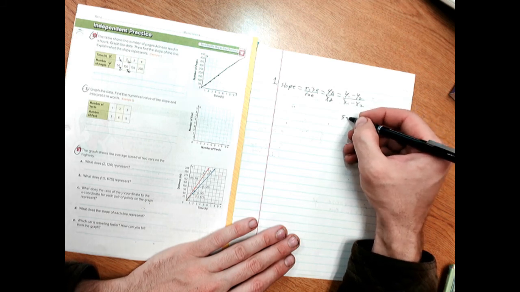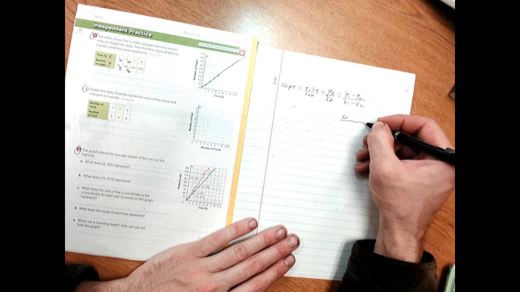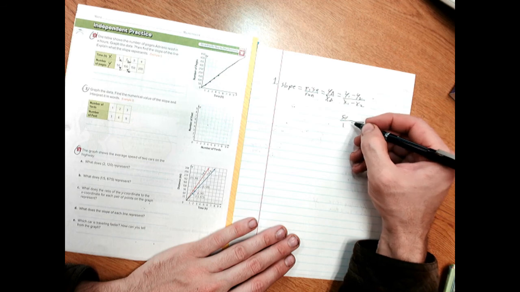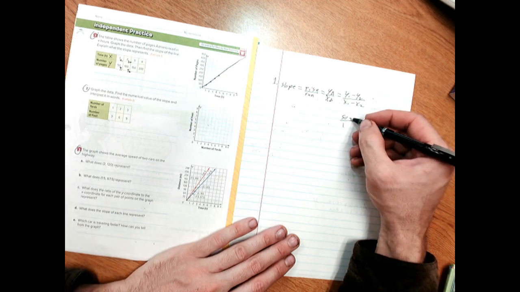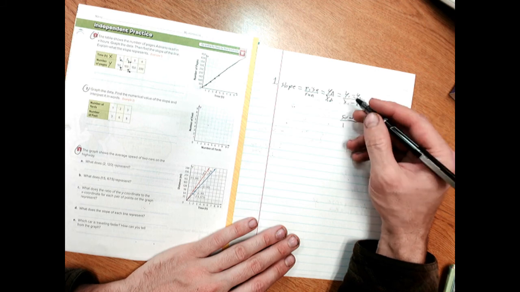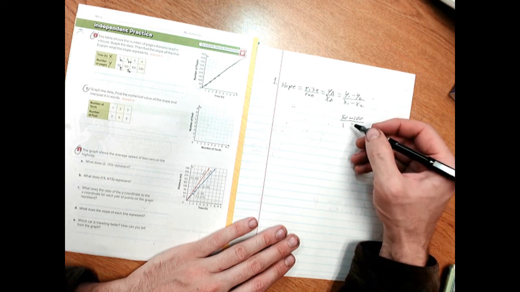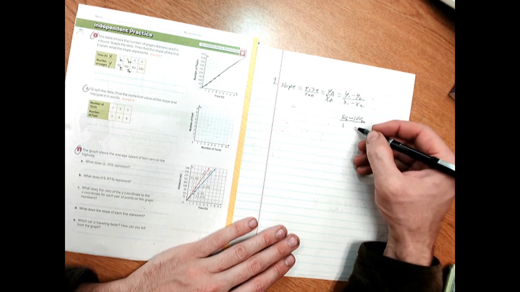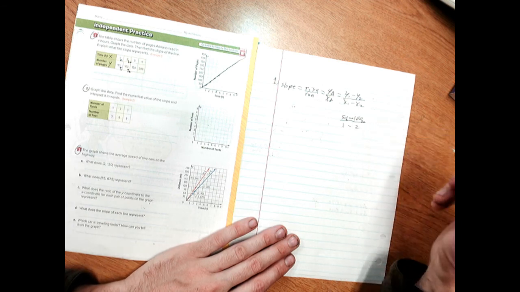So y1 is 50 minus our y2 of 100, over our x1 of 1 minus our x2 of 2.